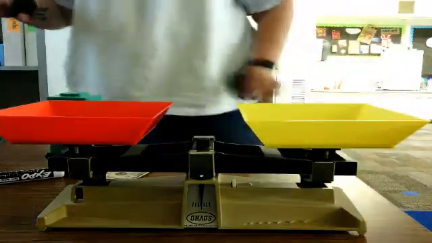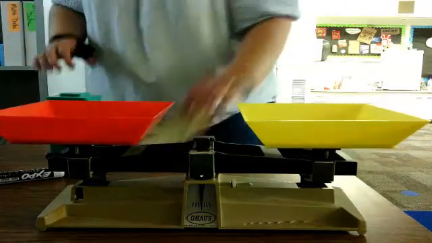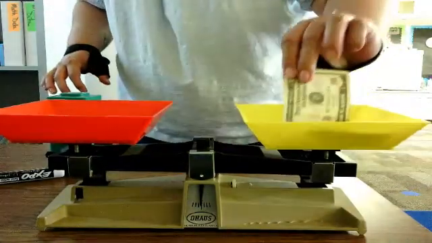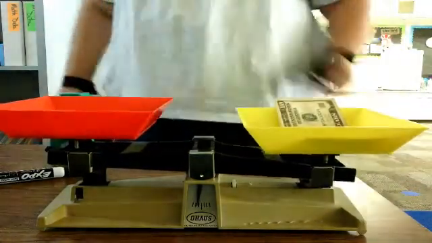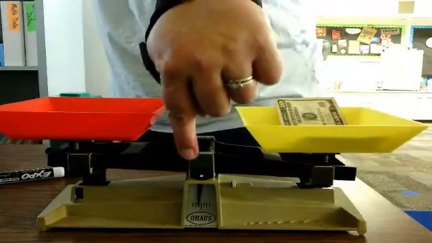So let's go back and talk about Peter. Peter has a dollar bill. I didn't have a dollar. I had a $10 bill. So this is a real $10 bill. I'm going to put this on my double pan balance. And if you'll notice, my needle is moving. See it right here? It's moving.